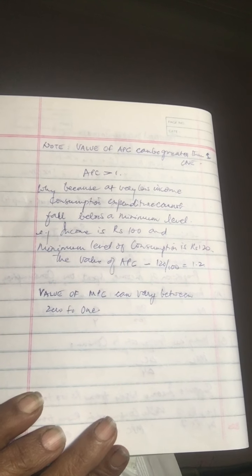And talking about APS, average propensity to save, it can be negative, because if there is consumption when there is no income, then obviously it is from savings. So saving is negative. That is why APS can be negative.